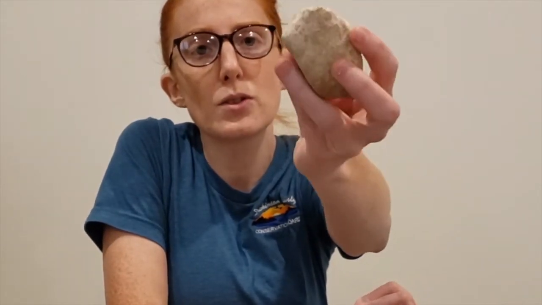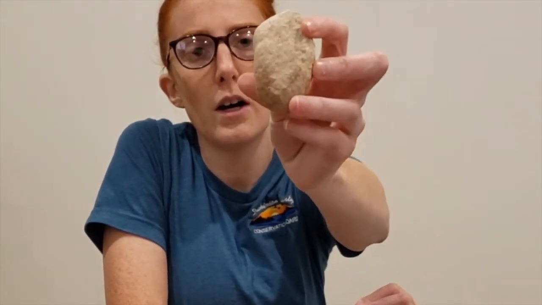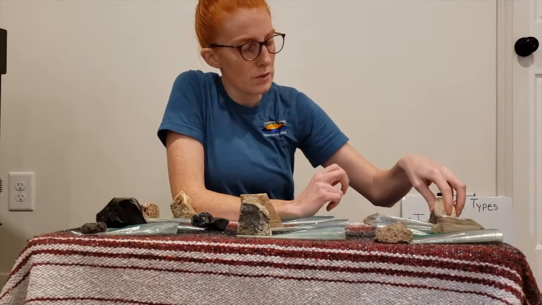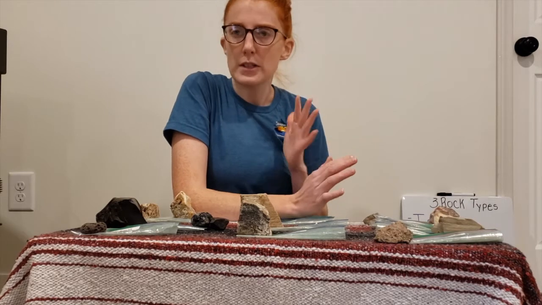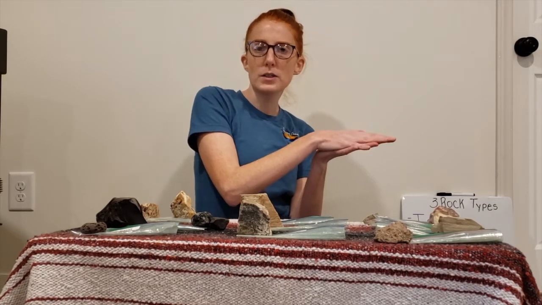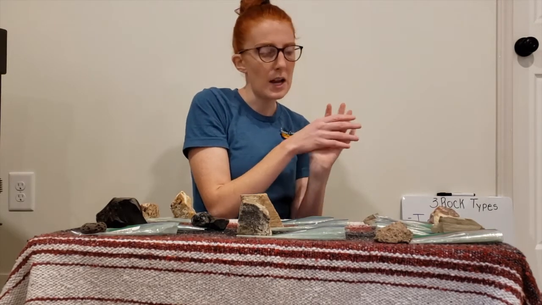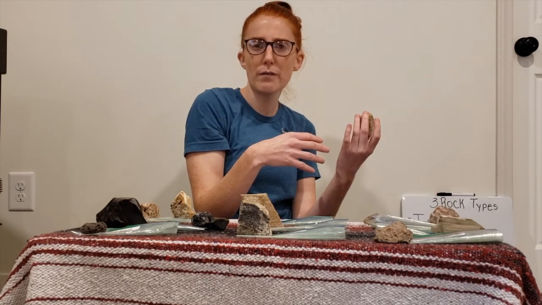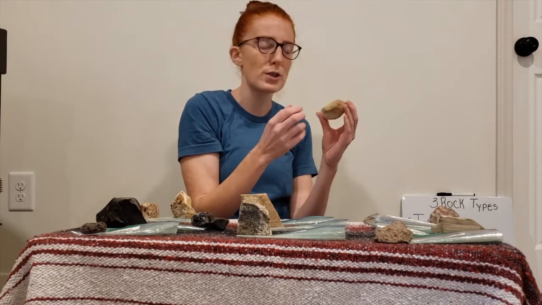We have a lot of sandstone in Iowa and all over the nation. So sandstone is created, like I said, when sediments are compressed over time, and they are usually located along active bodies of water, so you can find them where rivers once were or rivers are currently.